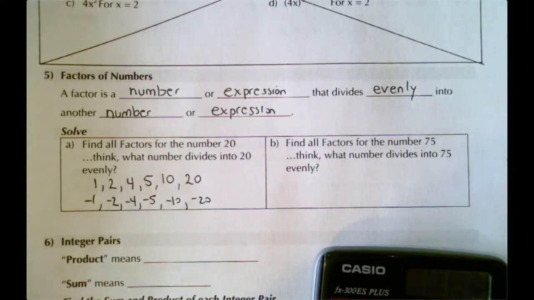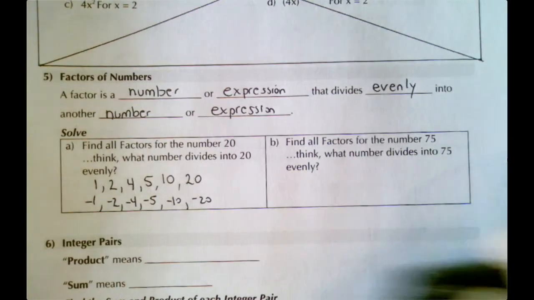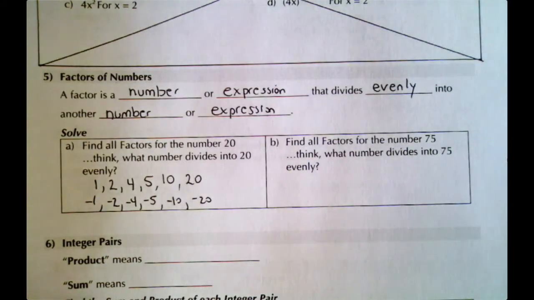I'm going to leave the factors of 75 to you and see if you can come up with them. I'll give you a hint: there's 6 positive and 6 negatives. So you can pause the video and try that now, or you can come back to it at the end of the lesson. We're going to move on to our last topic, integer pairs.